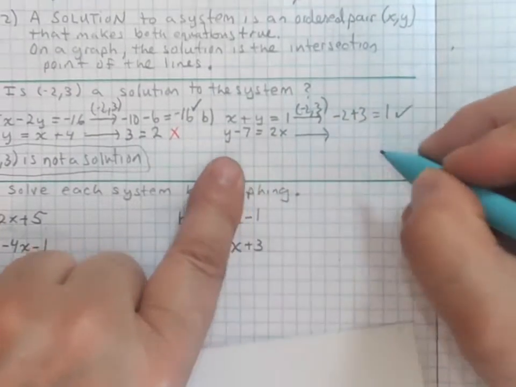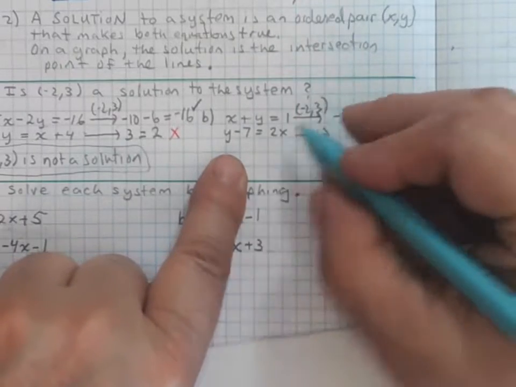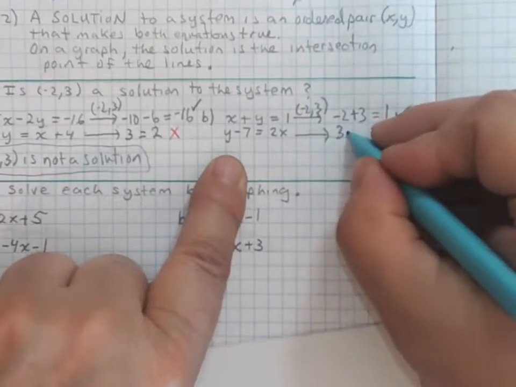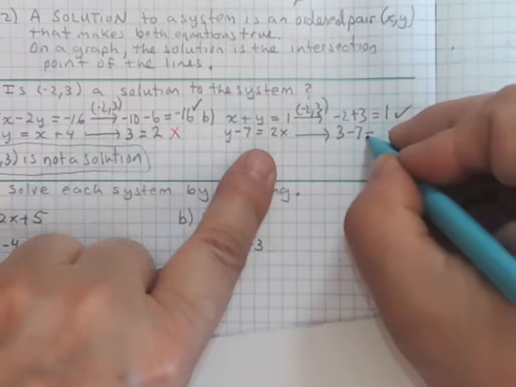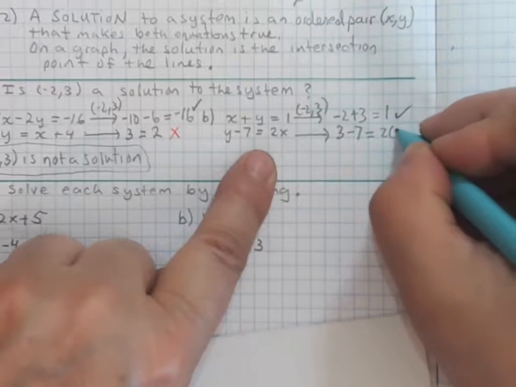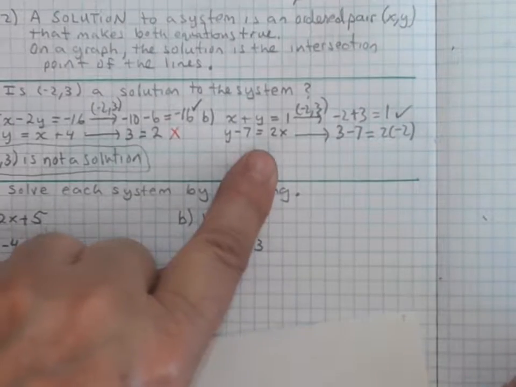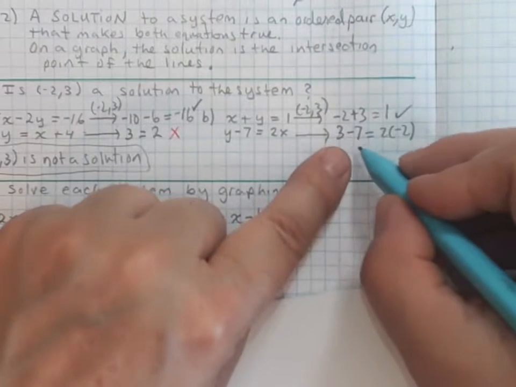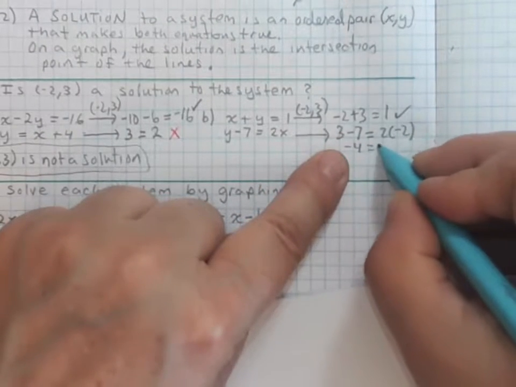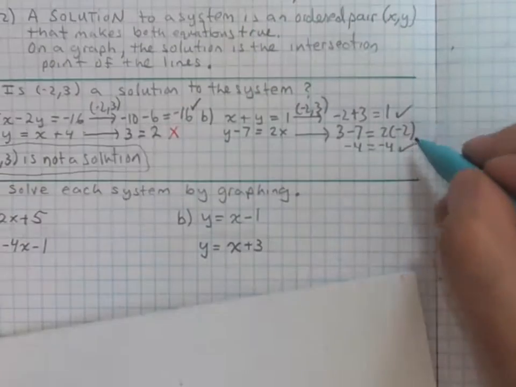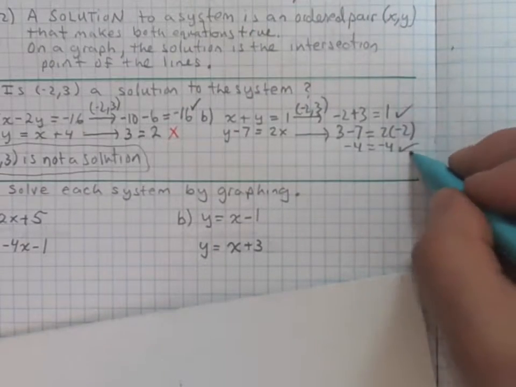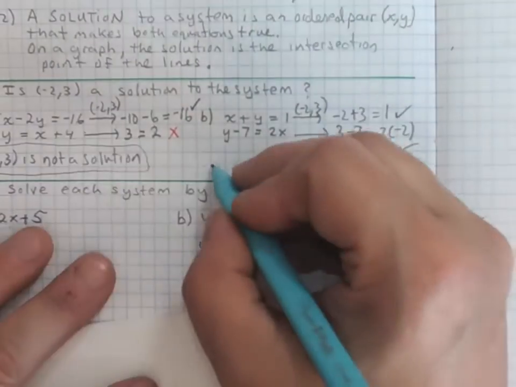Let's try the next one. Plug it in. 3 is the y coordinate, so it's 3 minus 7 on the left. Is that equal to 2 times -2? All right, so what is this? -4 equal to -4? Check. All right, so it worked in both equations. Therefore, it is a solution.